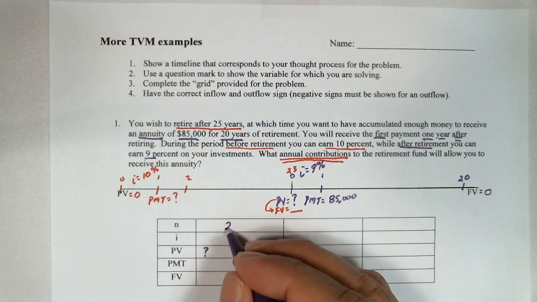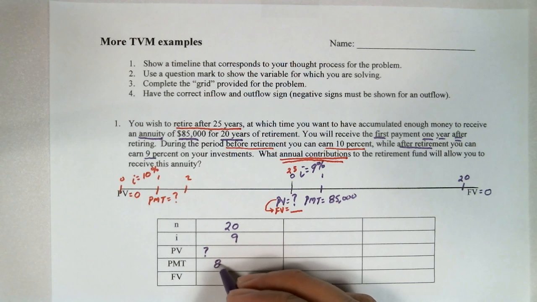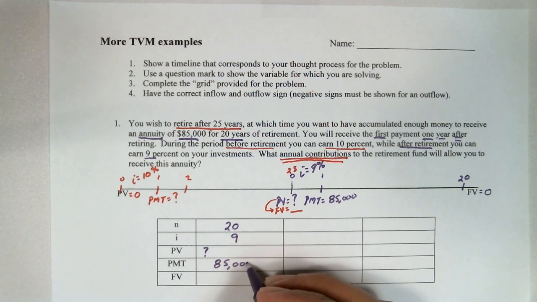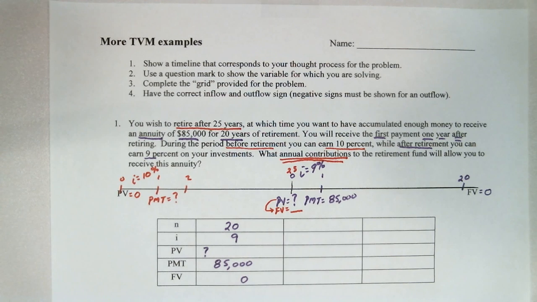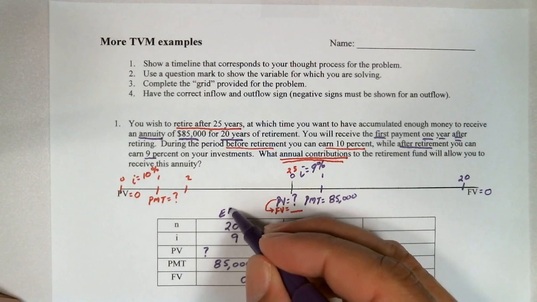I had 20 time periods, 9%, payments of $85,000 coming to me, so that's going to be a positive, and the future value is 0. Now, earlier we talked about ordinary annuities and annuities due, okay, in an earlier video. Because the first payment is happening at the end, okay, it is an ordinary annuity. I'm going to write the word end up there.